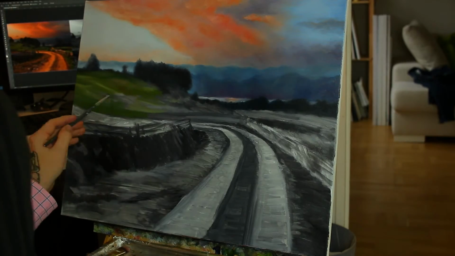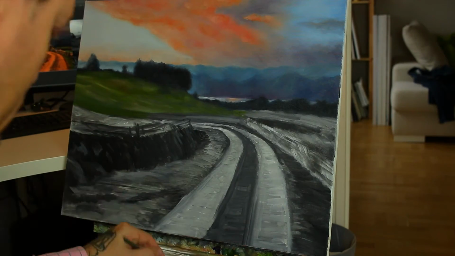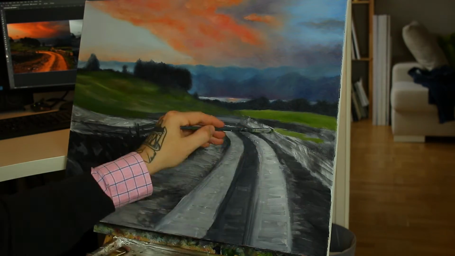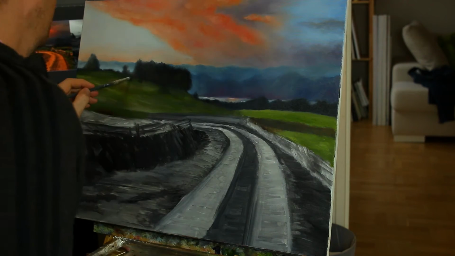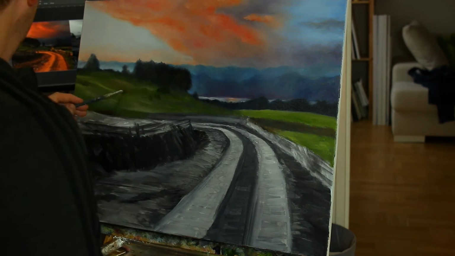One thing I noticed in the painting is that the green shade of the grass in the background is too green.